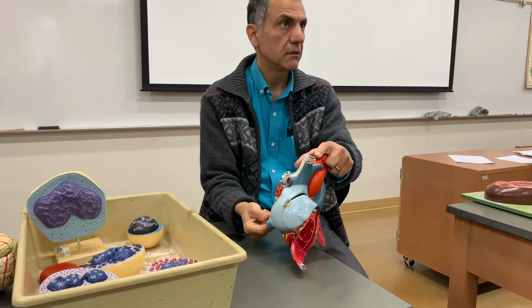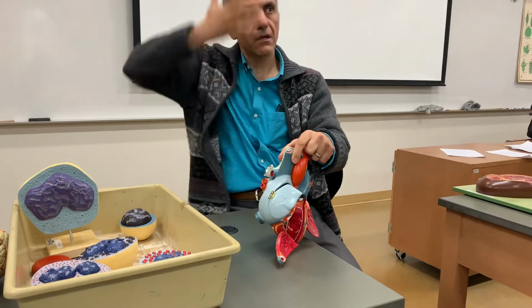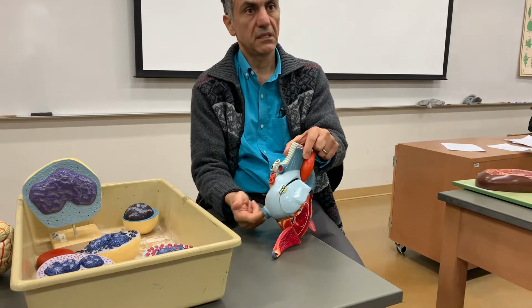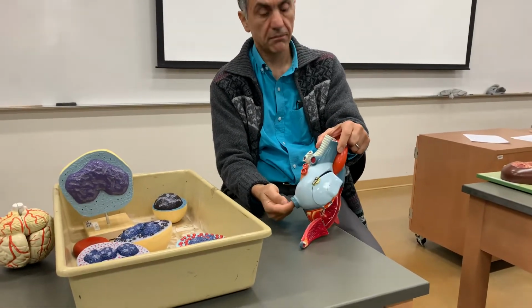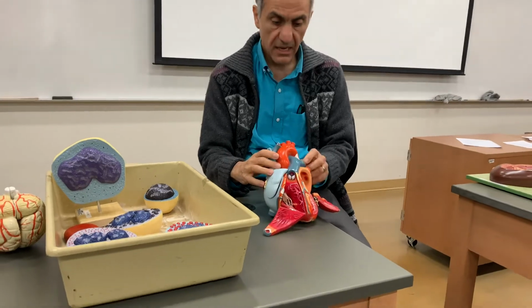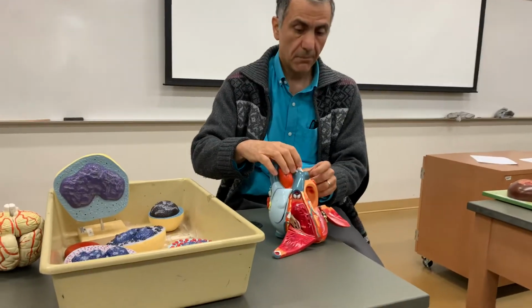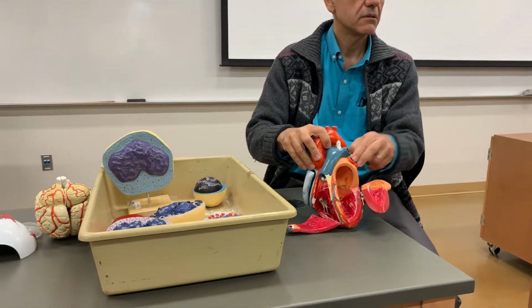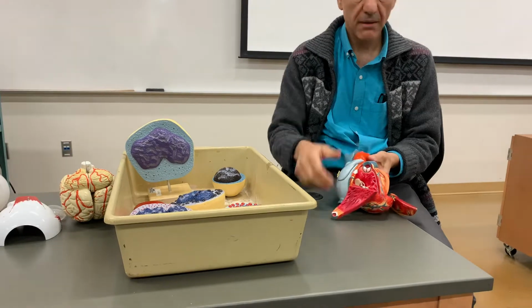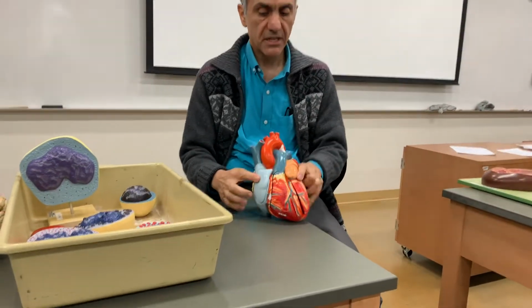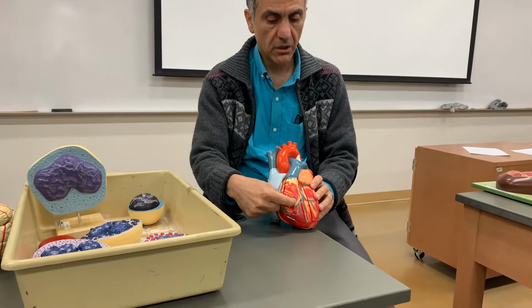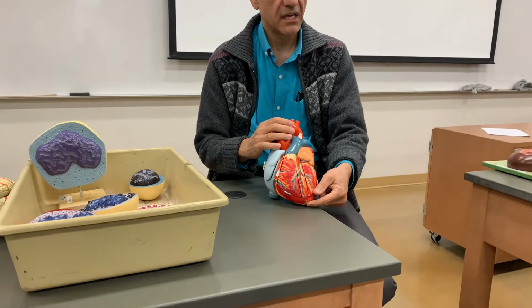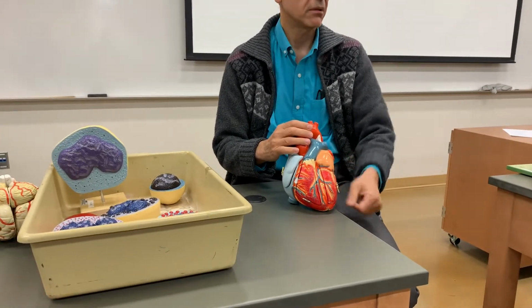Superior vena cava is from the upper portion of your heart. Inferior vena cava is from anything below your heart, your toe, your intestine, your kidney. They all dump the blood here. Then the other ones: aorta, pulmonary artery, pulmonary vein. So 4 blood vessels. The 4 chambers: right atrium, right ventricle, left atrium, left ventricle. The apex of the heart is on the left ventricle.